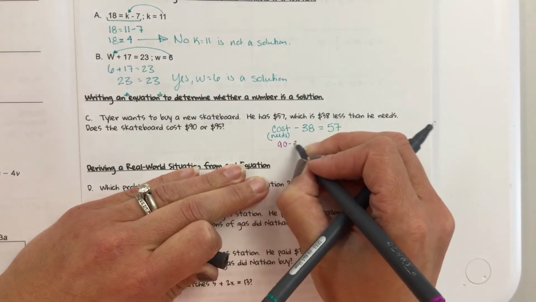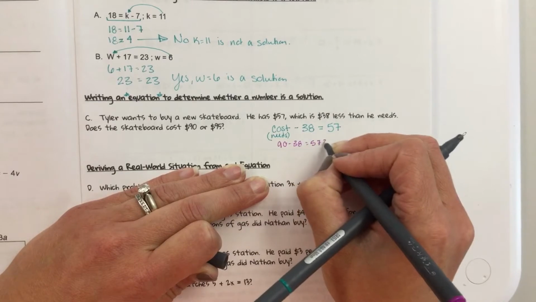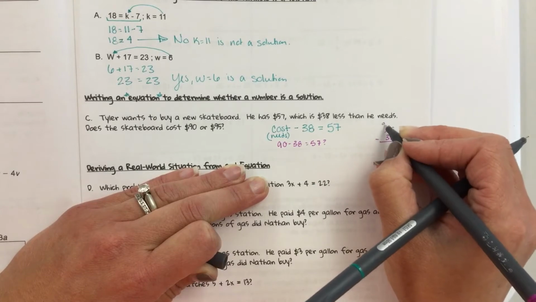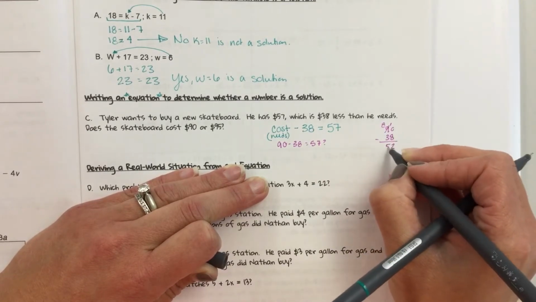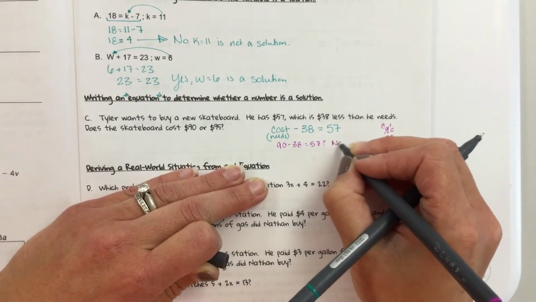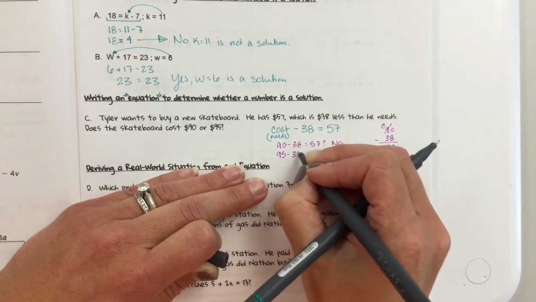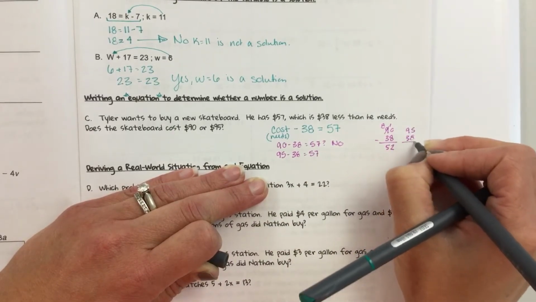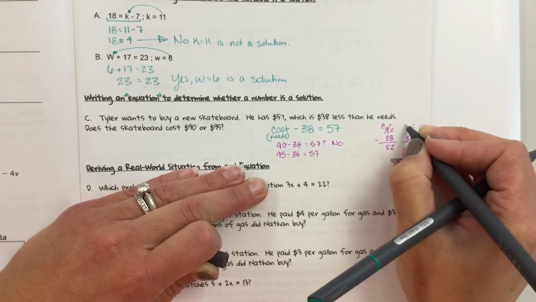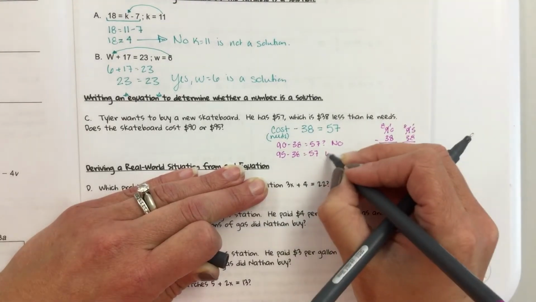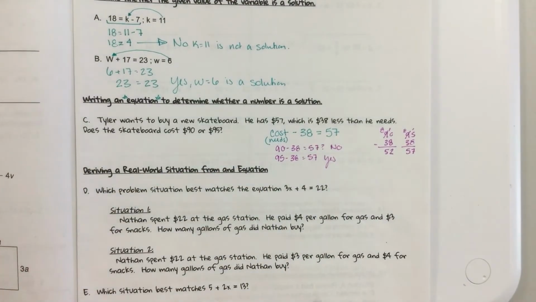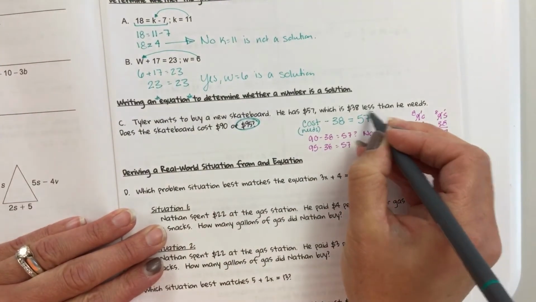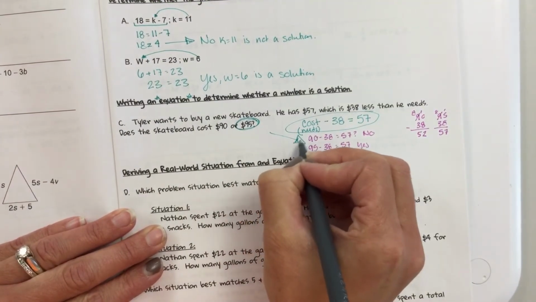90 minus 38, does it equal 57? Well, you guys can probably do some simple math here. So it gives me 52, so no. So let's try 95. So if I have 95 minus 38, that looks like it's going to be right. So what is the original cost of that skateboard? $95. So the first thing is you have to have an equation, and then you check.